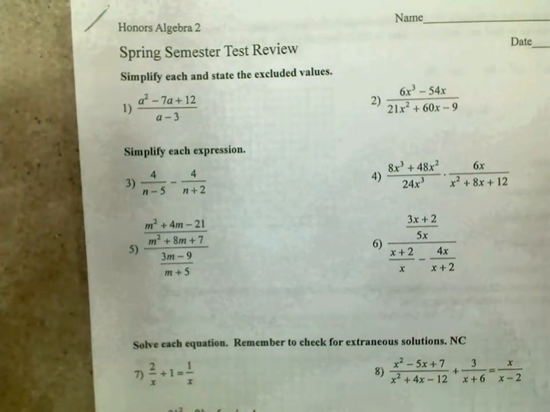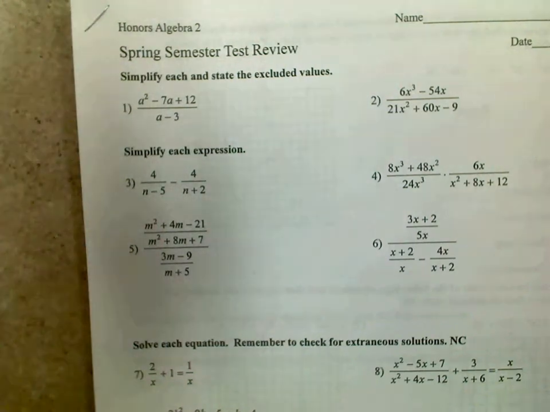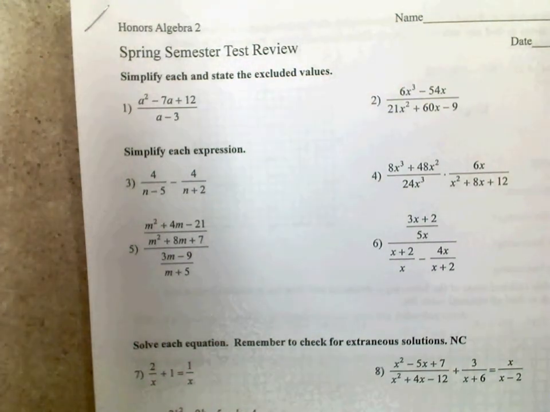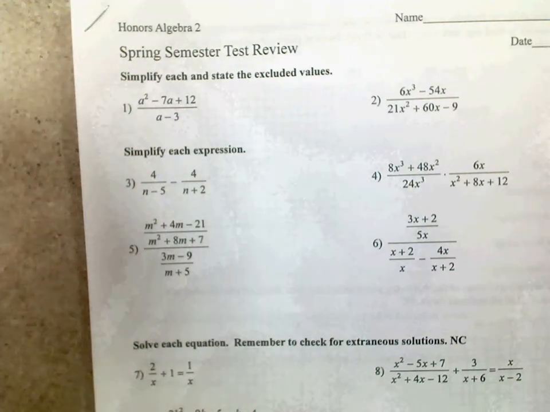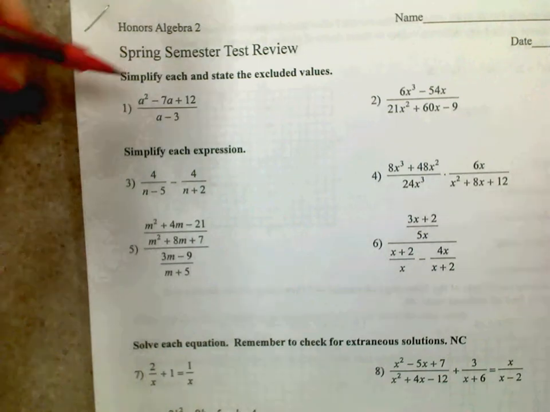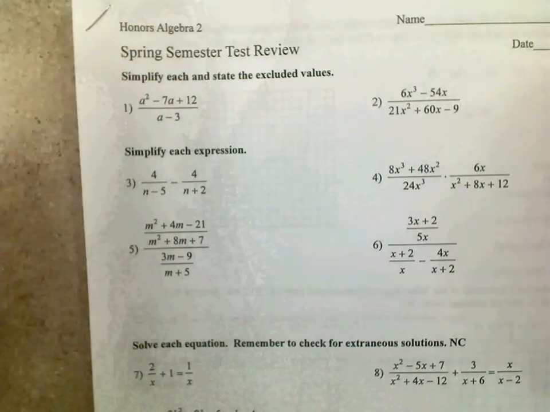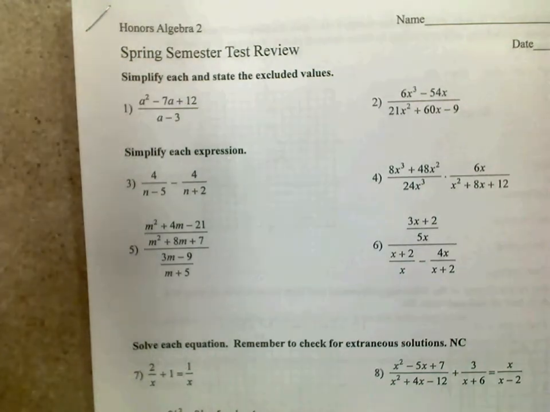In a situation like this, you don't want to start canceling pieces. Remember, these expressions are all held together and can only be canceled if the entire thing is the same from top to bottom. We don't have that going on right now. So you're not canceling pieces, you're not crossing out these individual a's, because that changes the expression. You're not going to divide 12 by 3 or anything like that.